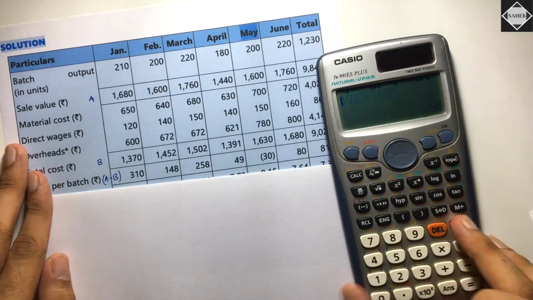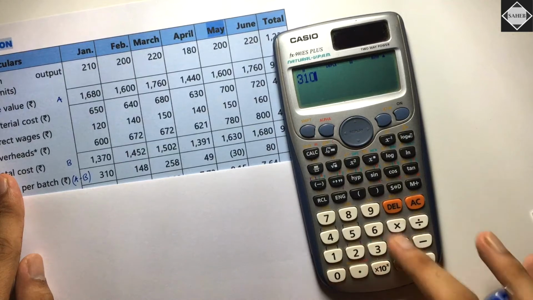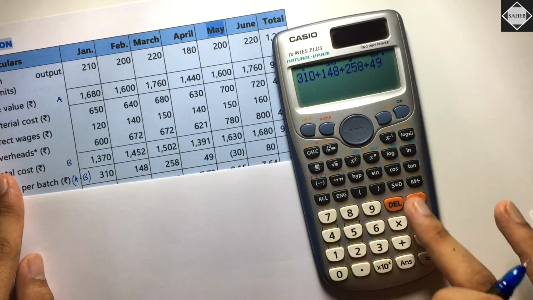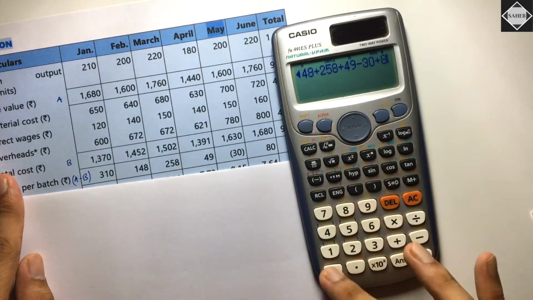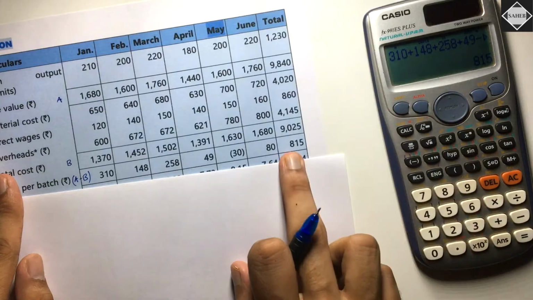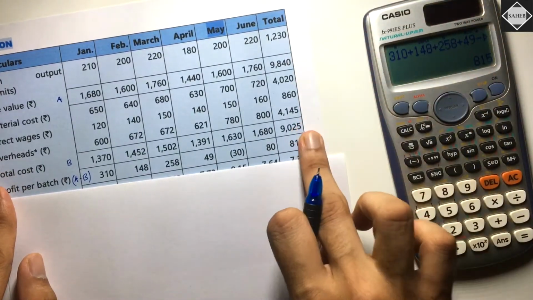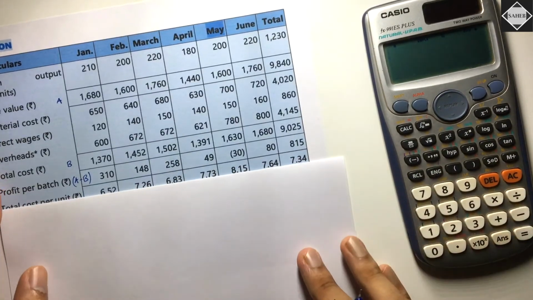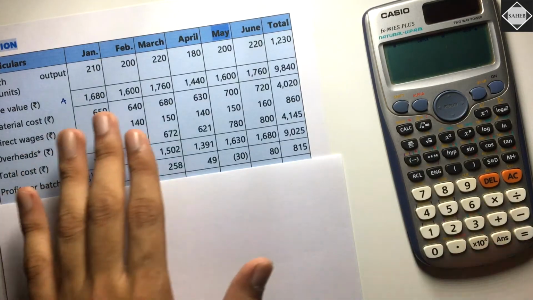Now what you have to do, you just have to take a sum of this, you will get 815. Let's see that, 310 plus 148 plus 258 plus 49, and then minus 30, and then plus 80, that's equal to 850. Is it clear? Or you can just subtract 9,840 minus 9,025, you will get this 815. Is it clear? Simple.